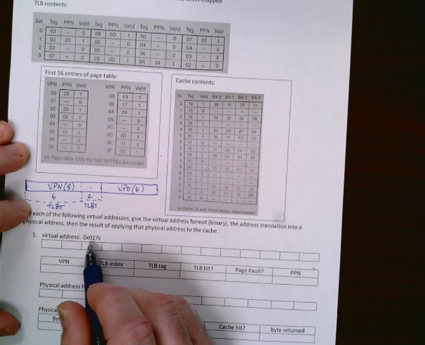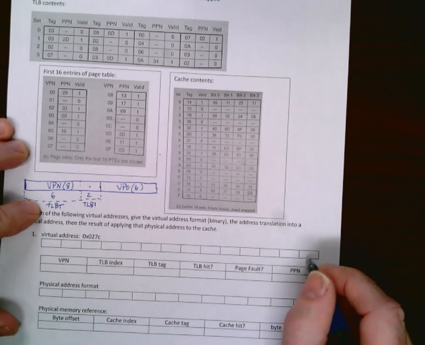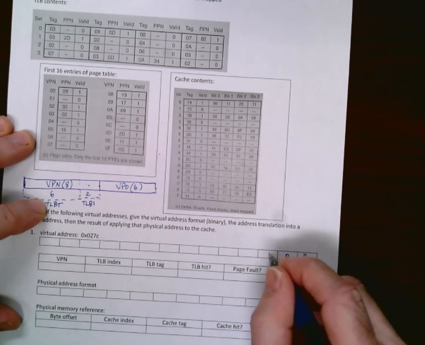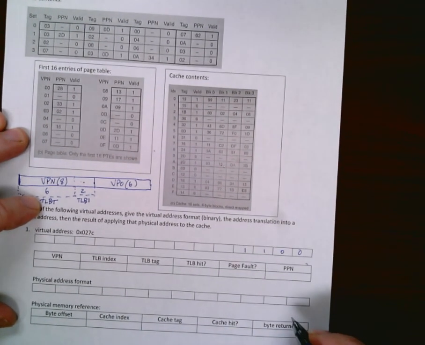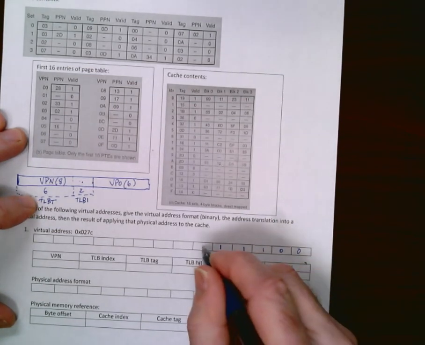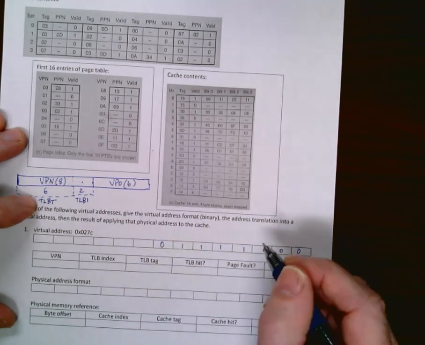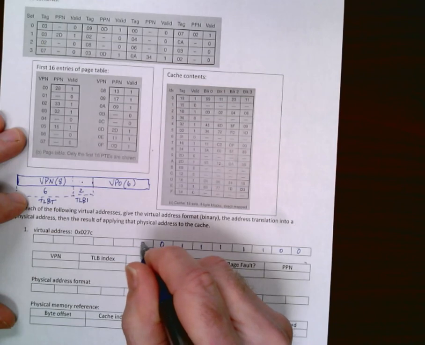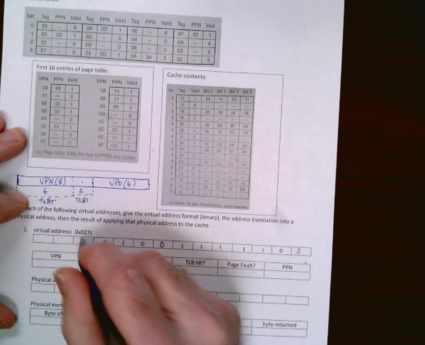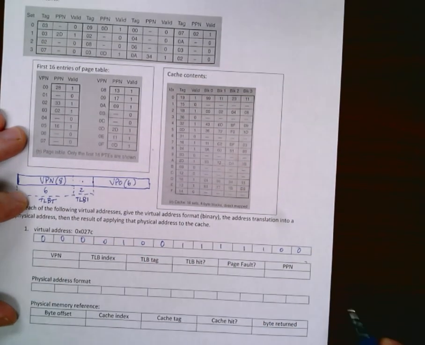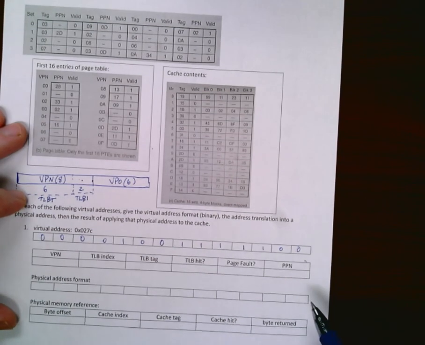So we've got 027C. So C is going to be 0, 0. I'll write this backwards. That's C. 7 is 1, 1, 1, 0. 2 is going to be 0, 1, 0, 0, and the rest zeros. Okay, so that's the binary for 027C.